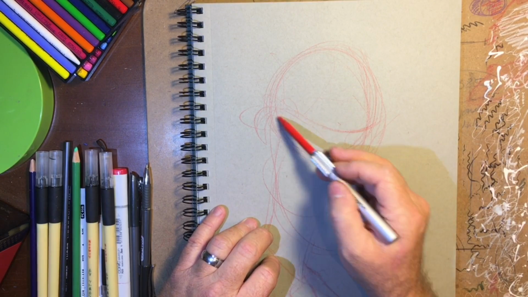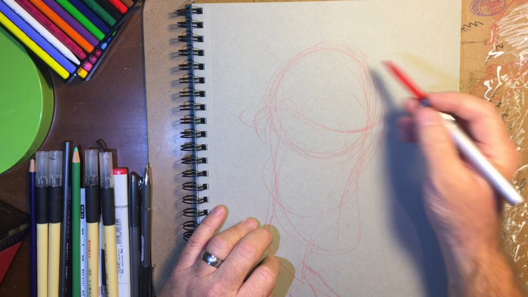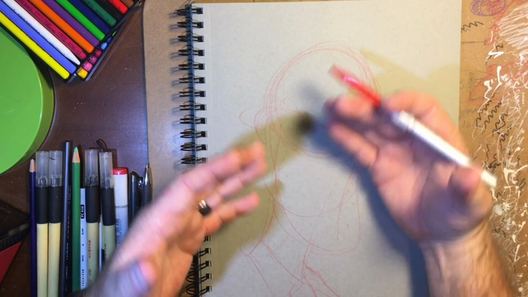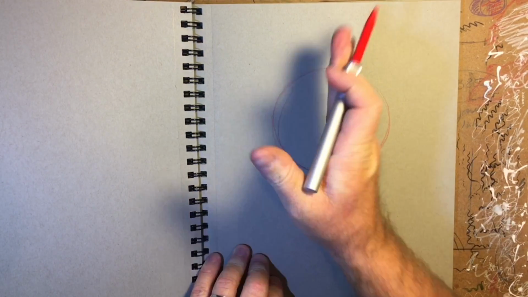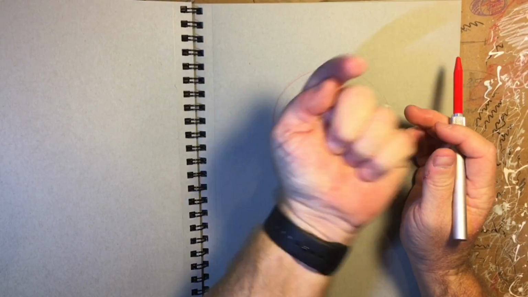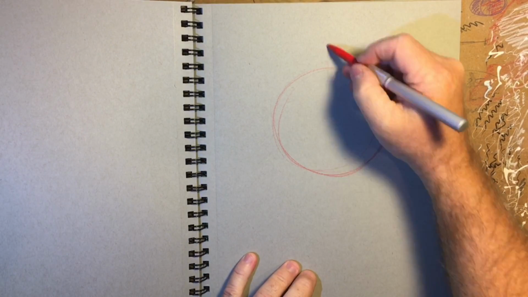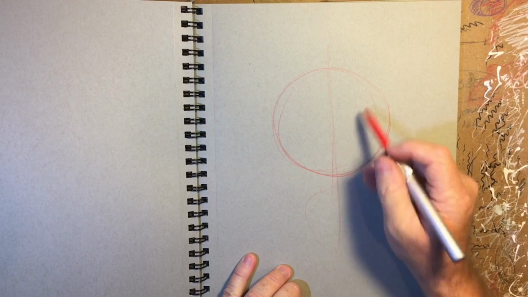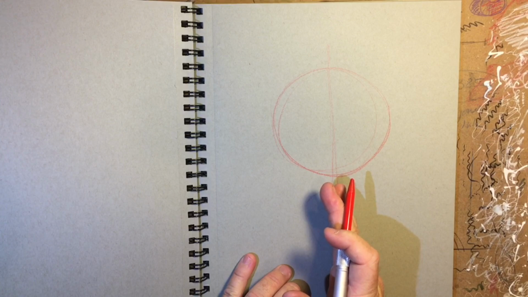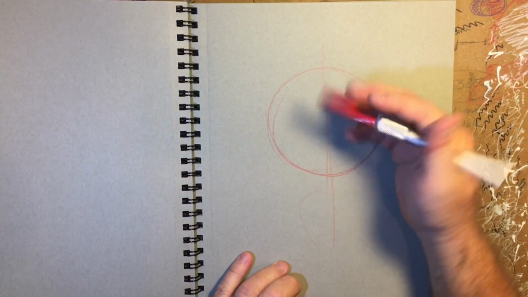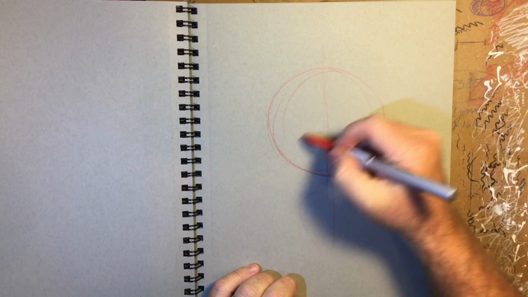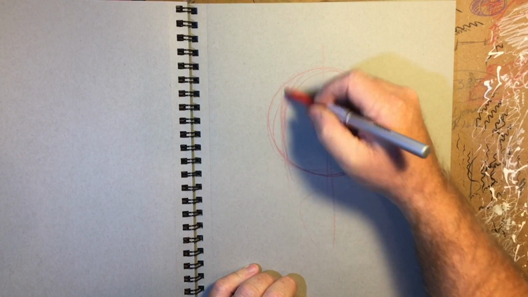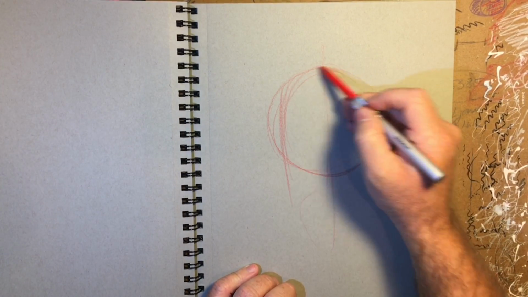So if you watched, I started out with my circle, pretty simple, and then I went in and I wanted to determine where the front of the face is. If I start with my circle and I want him to look straight at me, I'm going to draw my center line right down the center of that circle. If I want him looking this direction, still looking forward, I'm going to draw that line down here. It's going to come right to the top of the head.